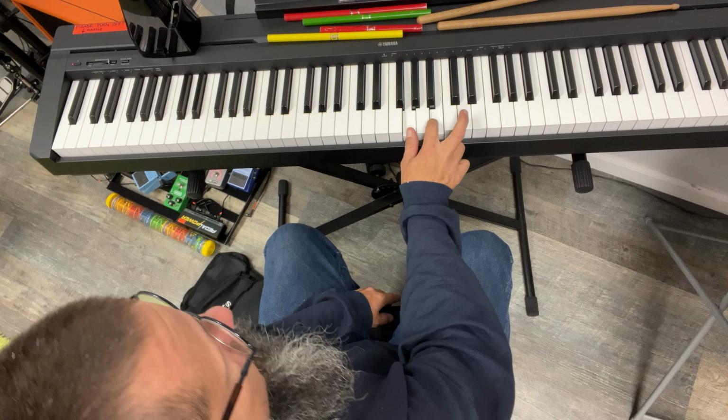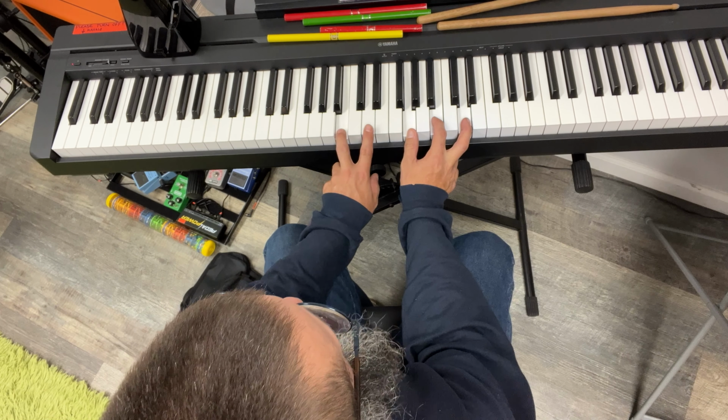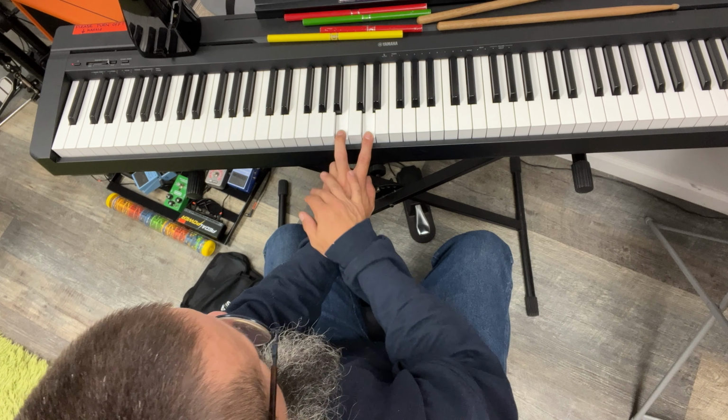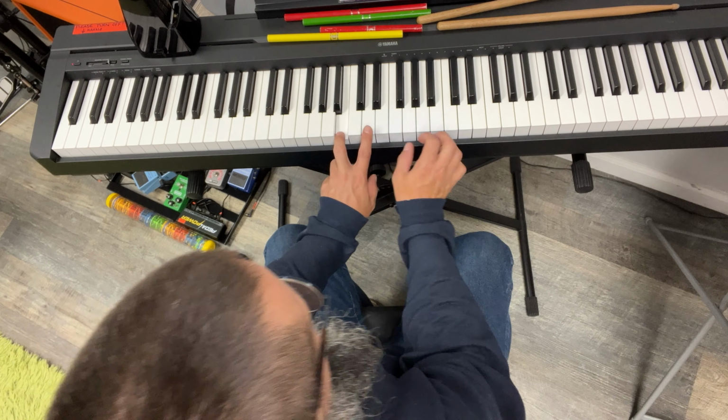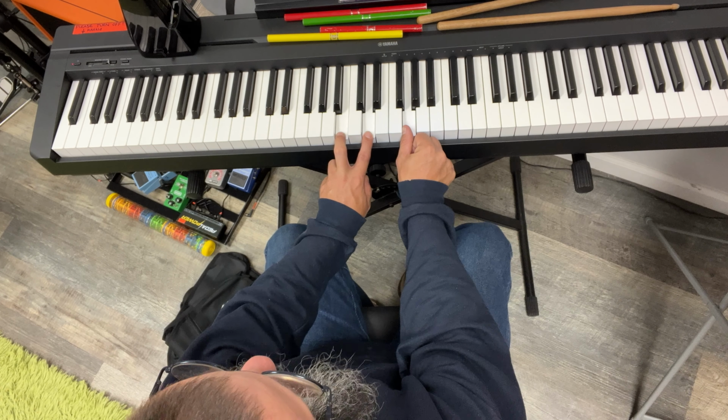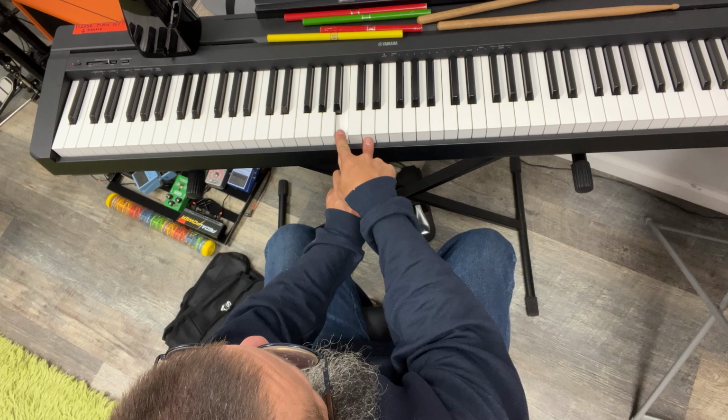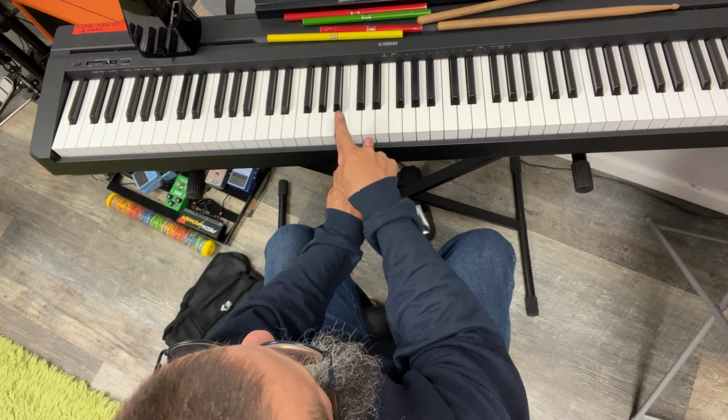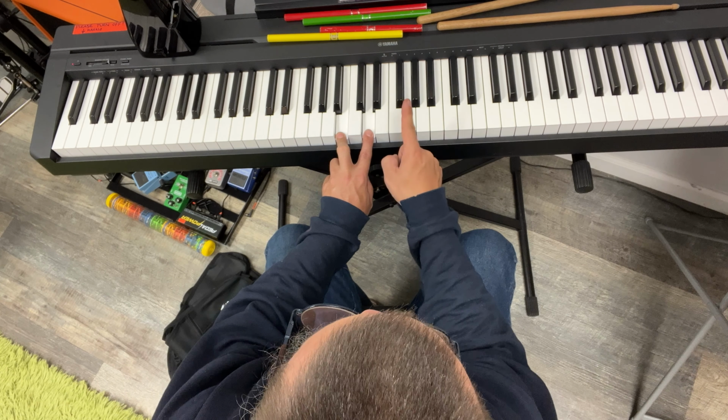Well, this is an inversion. I just kept it here. So this looks like it's going to be in the third quadrant. This is a G major, but we're playing it in a second inversion because the third of the chord, the B, goes to the D and then the G.